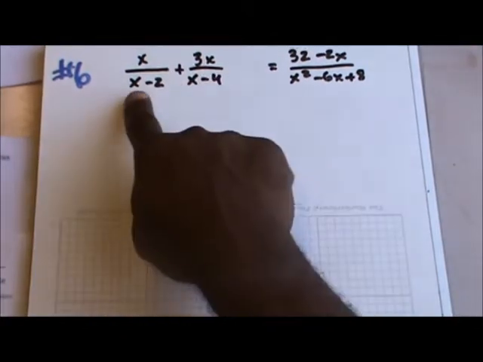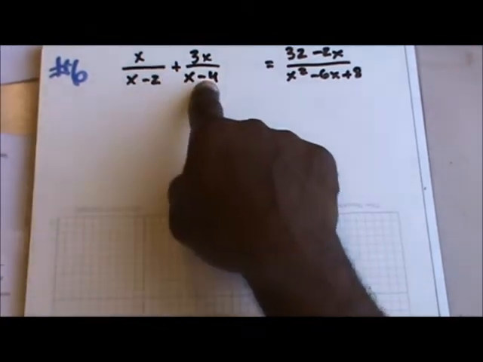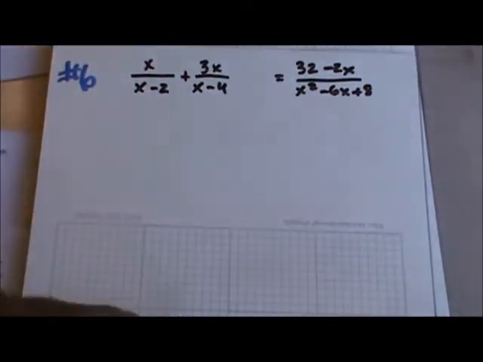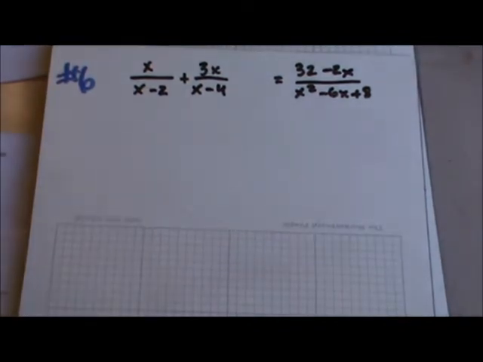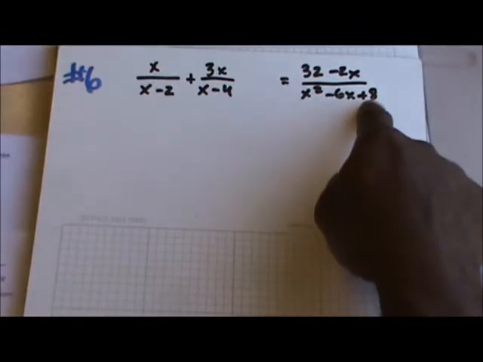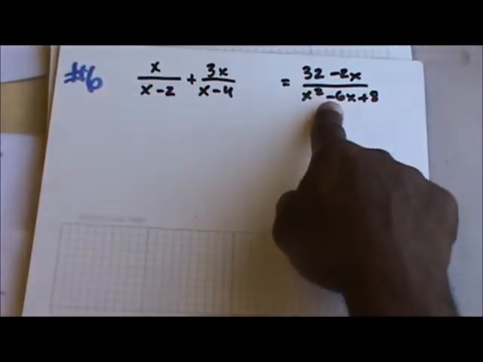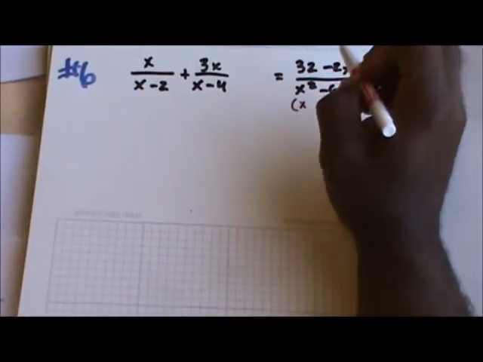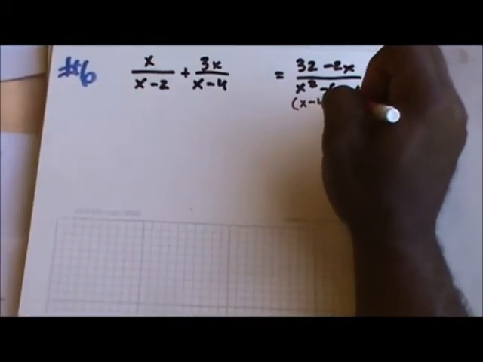when we factor it, these other two denominators become those factors. So I would start by checking to see if that's true for this problem. Multiplying gives us 8, adding those gives us negative 6. So yes, those are our factors for this problem.